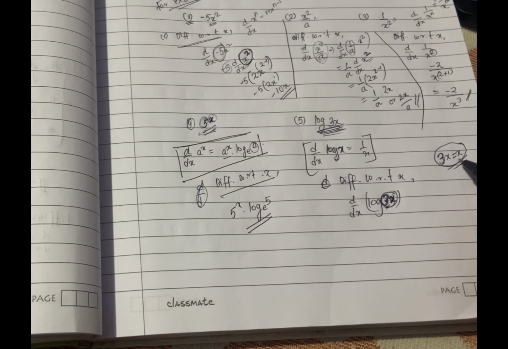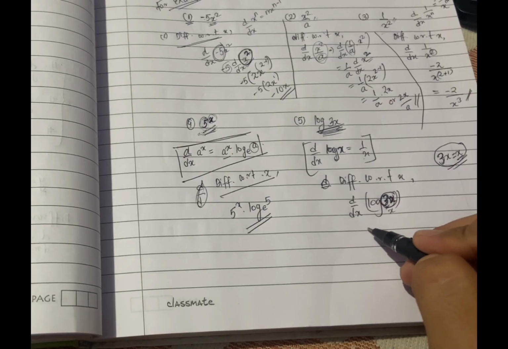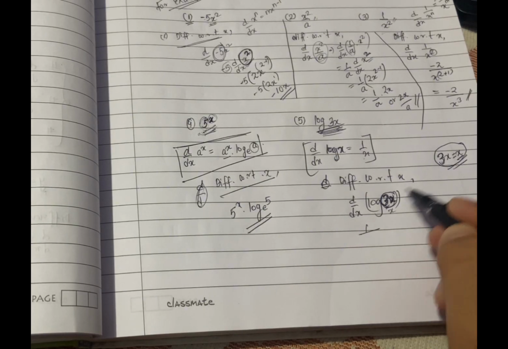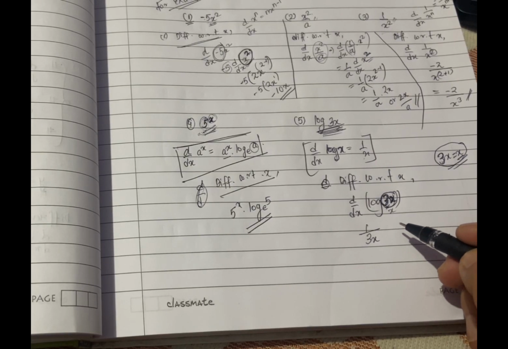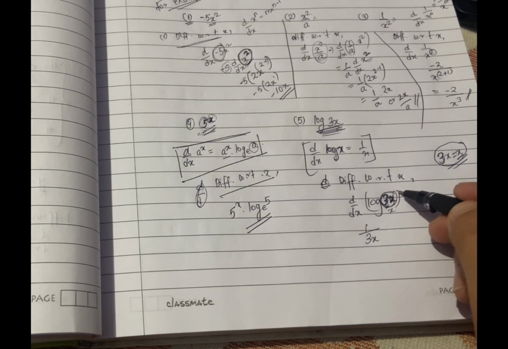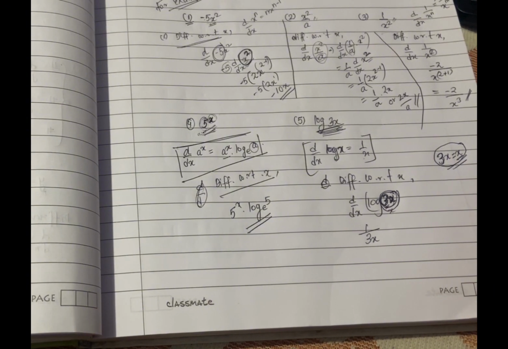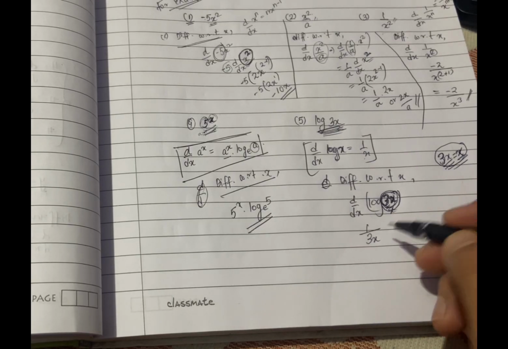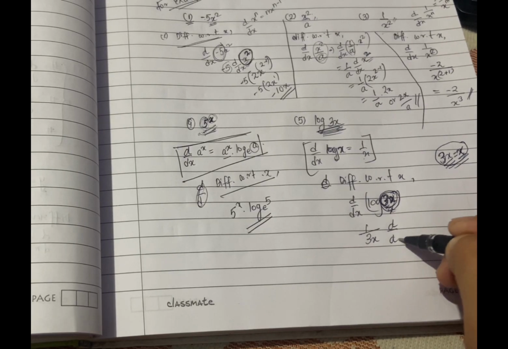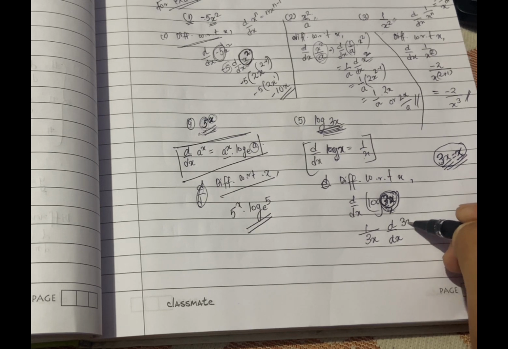So since we have assumed this as x, what was our formula? 1 by x, and our x is 3x, so 1 by 3x. Now the answer is not this. Again we have to differentiate 3x, because we assumed this as x, but our actual x is this.